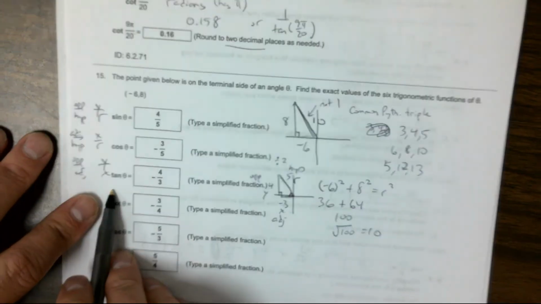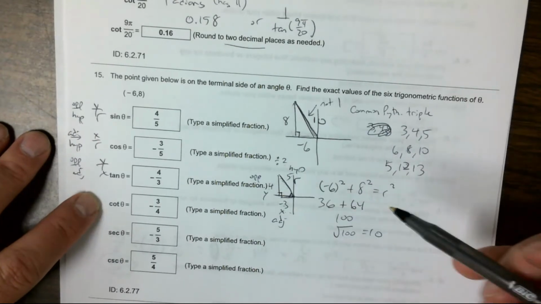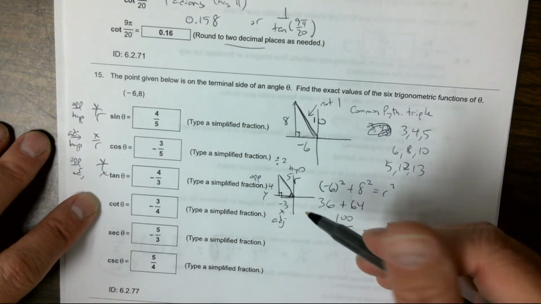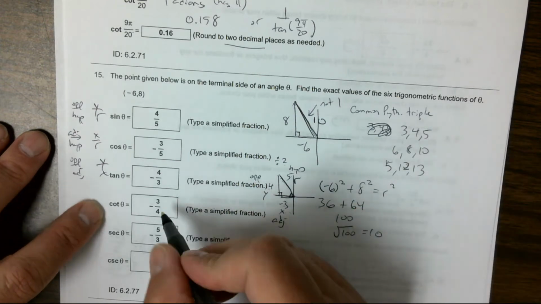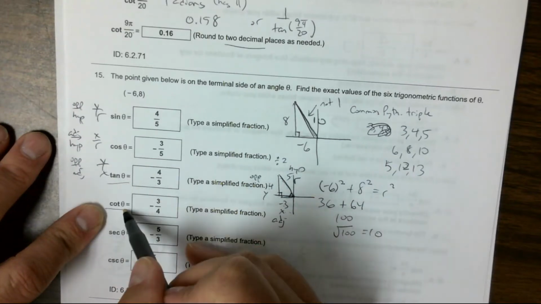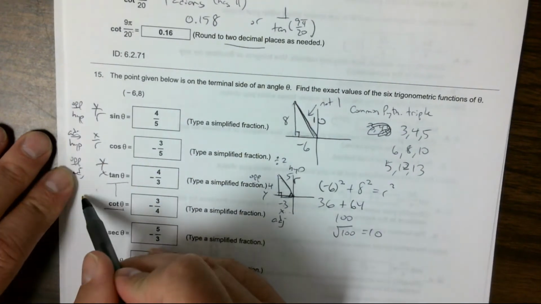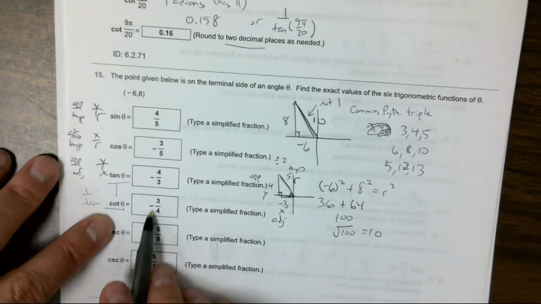Now, if you were in a different quadrant, your signs would be different, but your angle would always touch the origin. On this one, here's an example. They went from tan to cotan. So just do 1 over tan. So -4/3 there, well, -3/4 here.